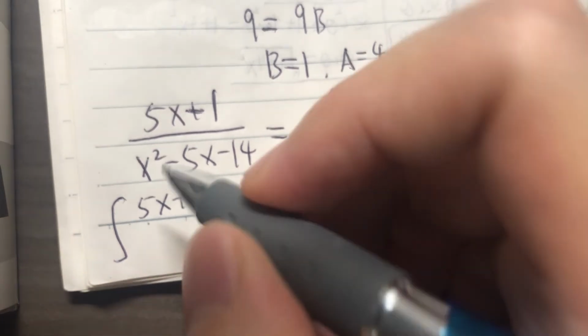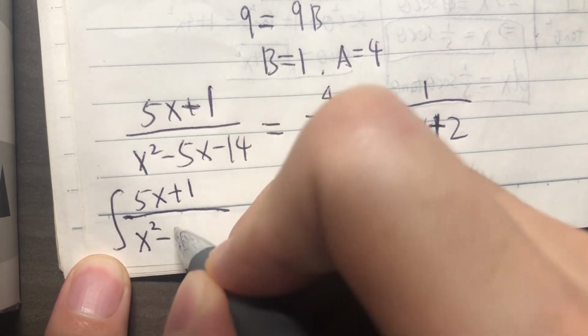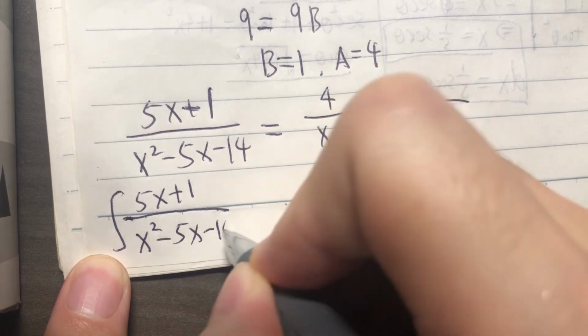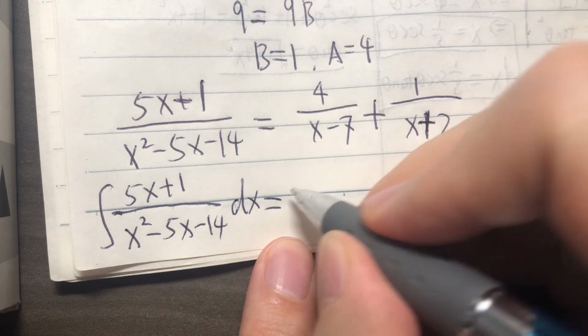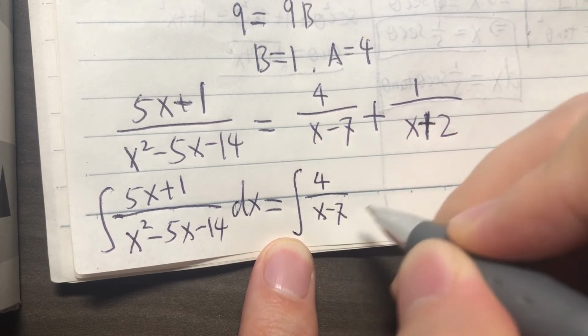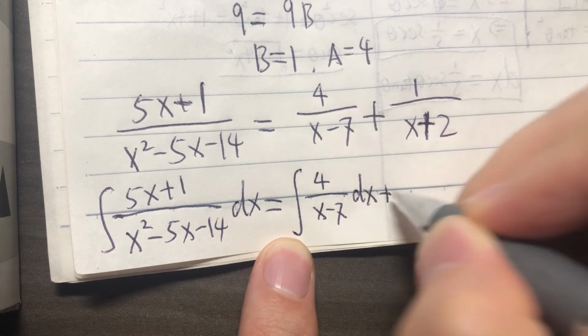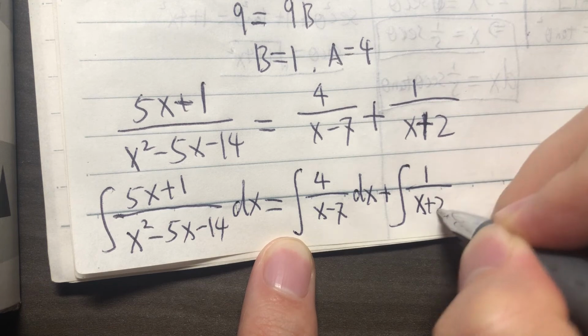So the integral of this function equals the integral of this plus the integral of this.